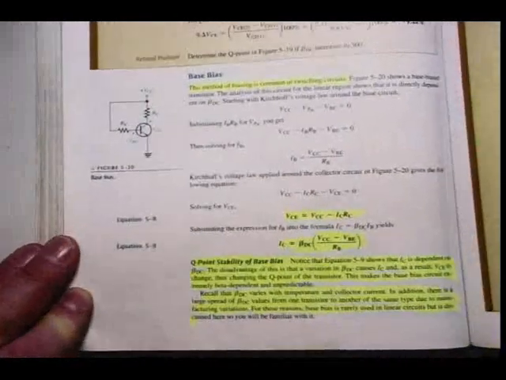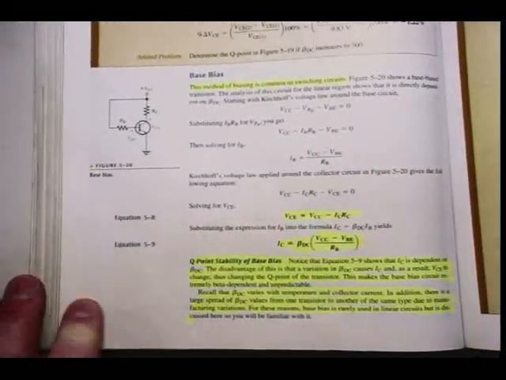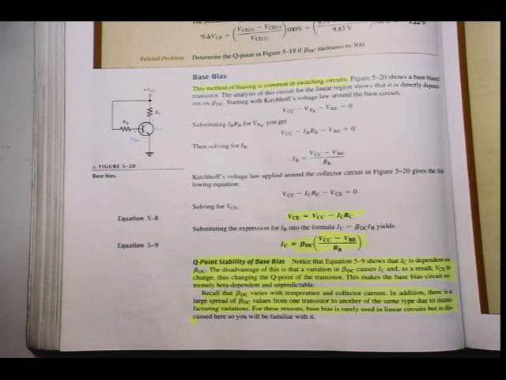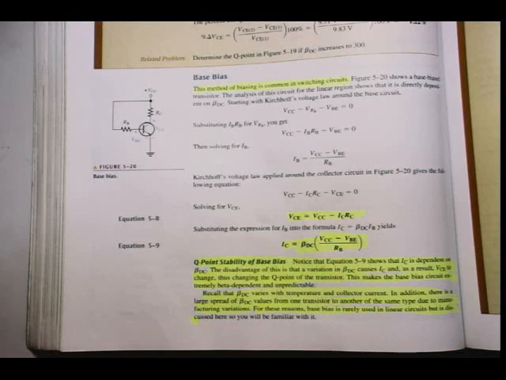Q point stability of the base bias. Notice that equation 5.9 shows that IC is dependent on beta DC. I mean, the whole thing is multiplied by the value of beta DC. Very dependent on beta DC. The disadvantage of this is that a variation in beta DC causes IC and as a result VCE to change, thus changing the Q point of the transistor, which I don't want. This makes the base bias circuit extremely beta dependent and unpredictable.